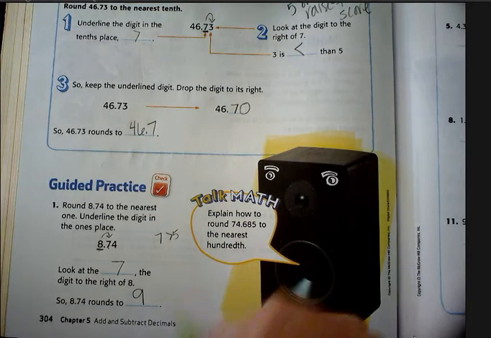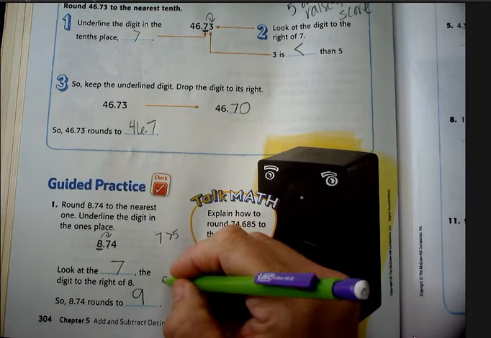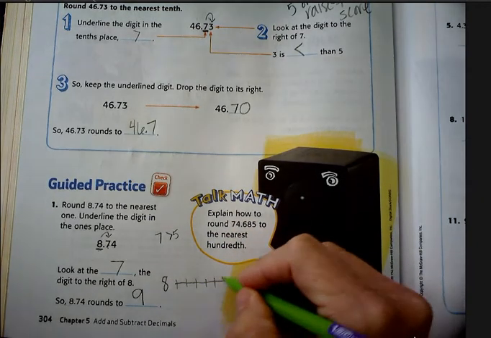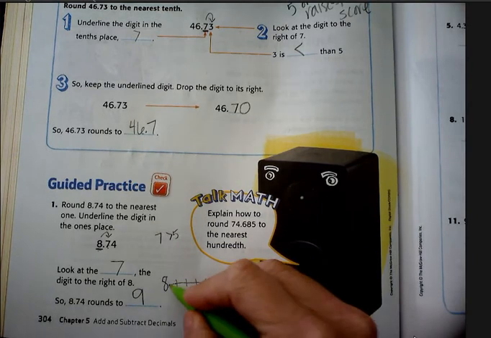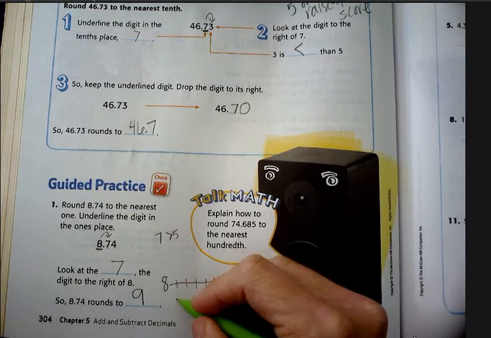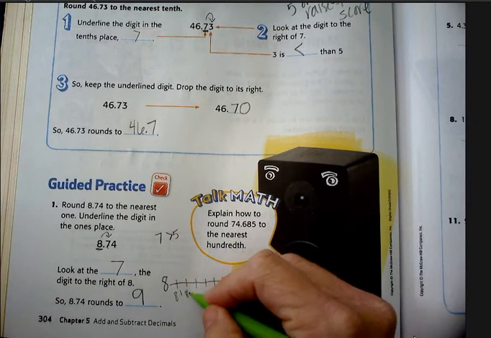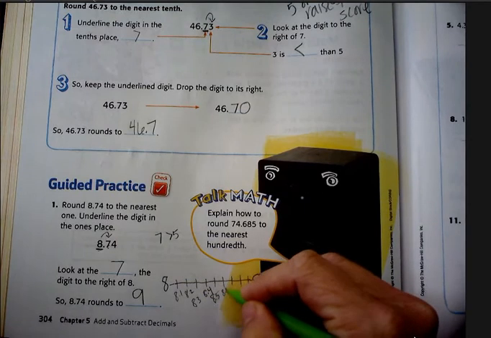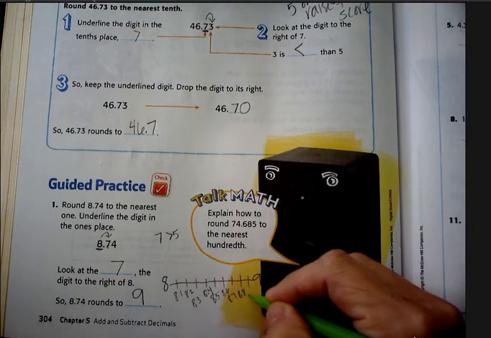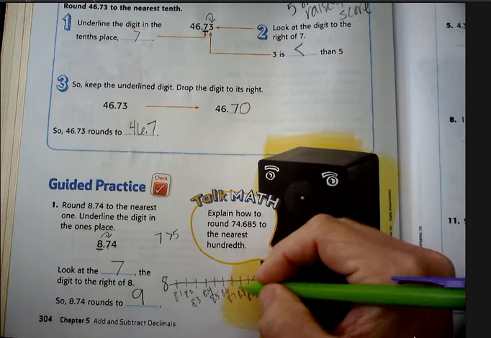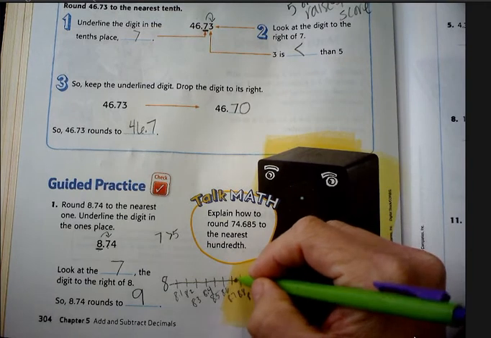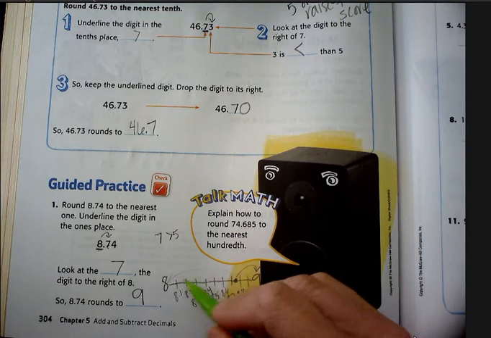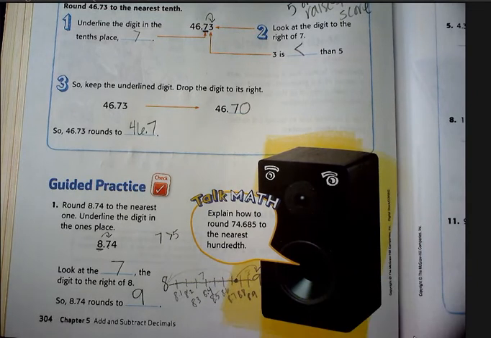And if we did our number line, remember we'd have 8, and 9, and we divide it up 1, 2, 3, 4, 5, 6, 7, 8, 9. That's 10 spots in between it. And we'd say 8.1, 8.2, 8.3, 8.4, 8.5, 8.6, 8.7, 8.8, 8.9, and 8.74 is actually a little bit in between that. It's definitely closer to 9 than it is to 8. And if you counted 1, 2, 3, 4, 5, 6, 7 on this side and 1, 2, 3 on this side. So it rounds to 9.